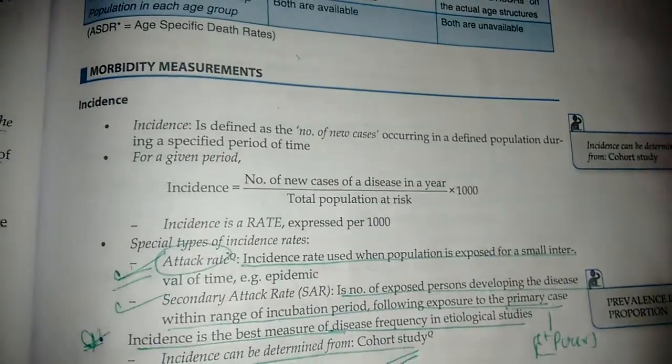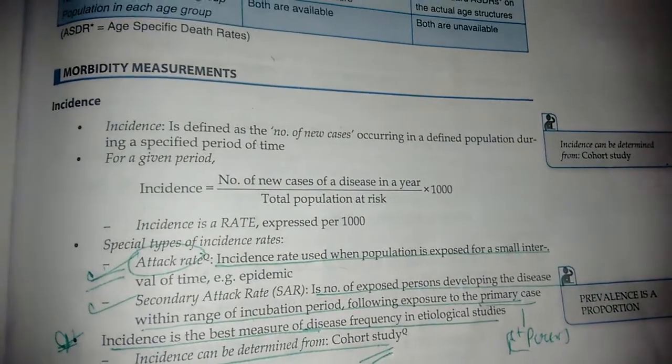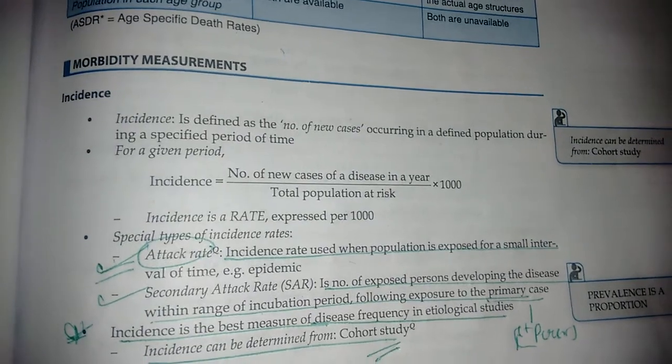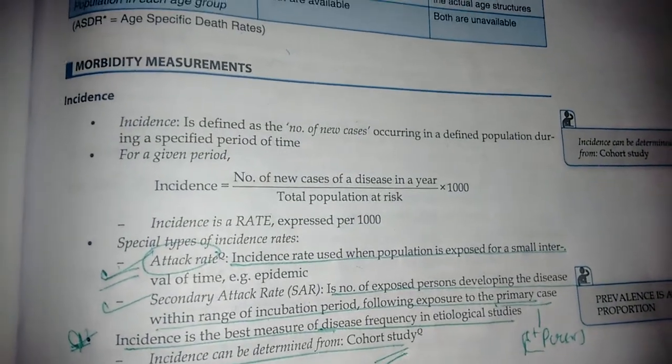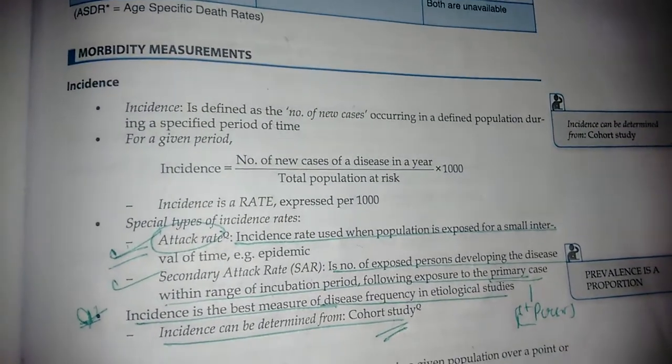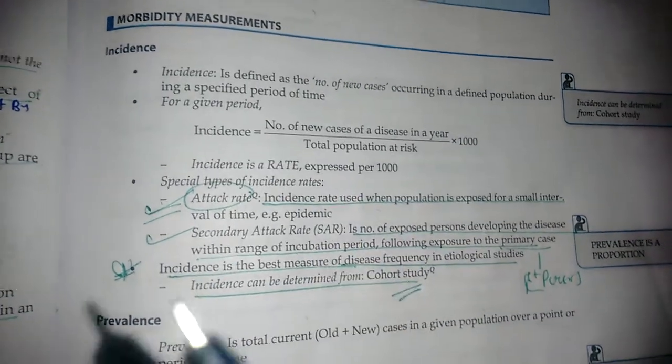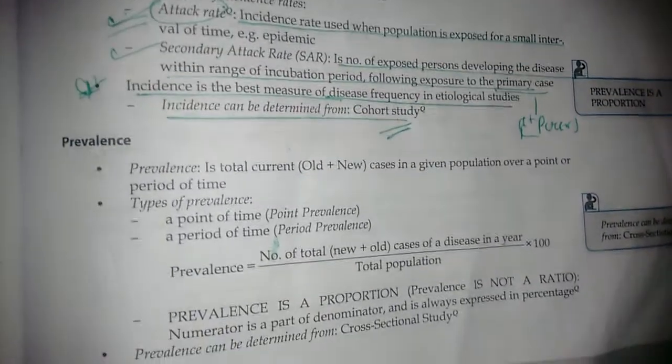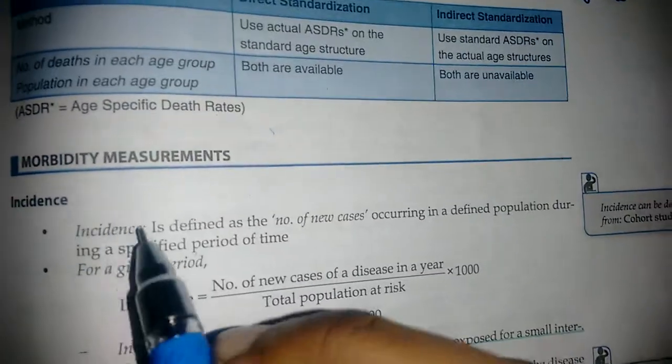Hi friends, our next topic is morbidity measures. In morbidity measures, you have incidence and you have prevalence. Let's see what incidence is.